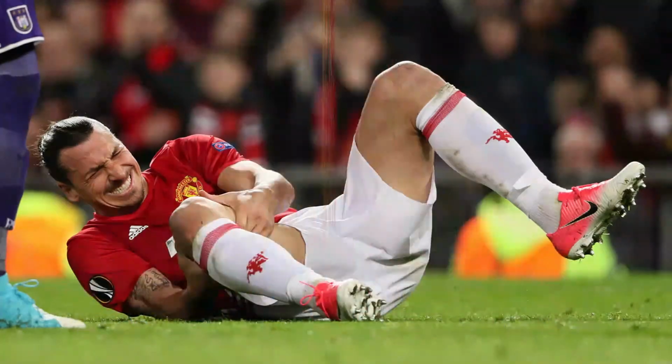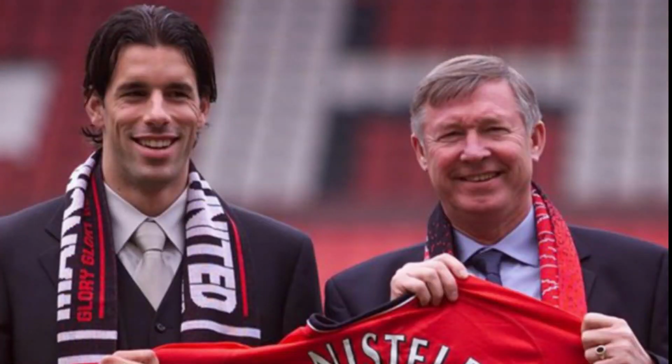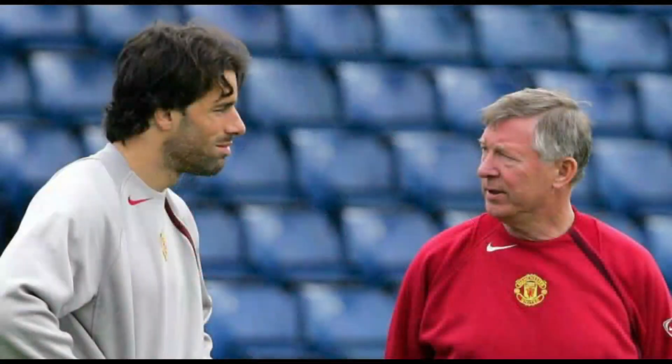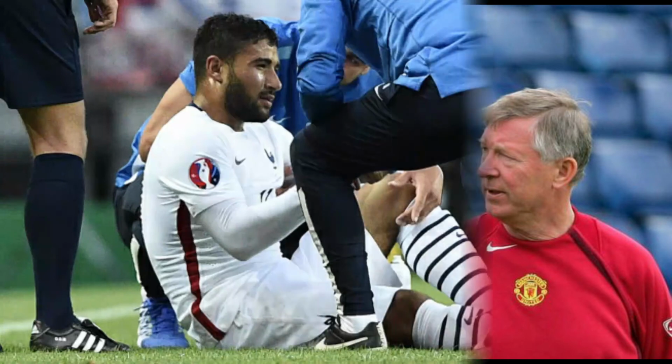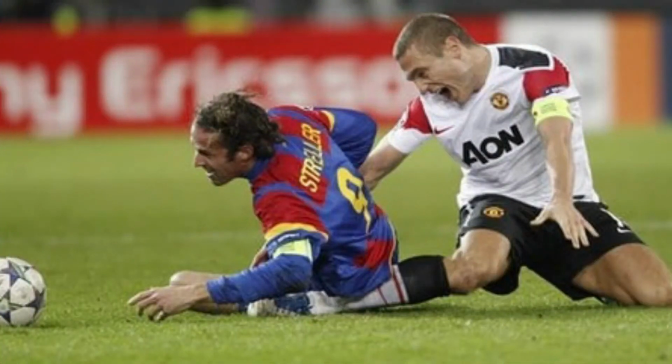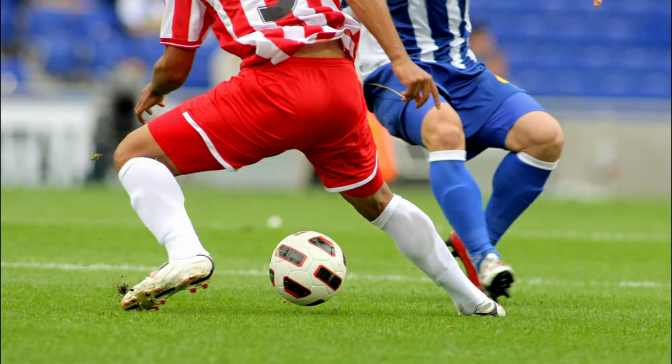Did you know that Van Nistelrooy, the Manchester United legend, tore his ACL before he was transferred to Manchester United? Still, Alex Ferguson, the legendary manager, believed in him, and he reciprocated by becoming a United legend. Now, why does an ACL tear occur? Most commonly it is due to trauma. A contact injury or a non-contact injury can cause ACL tears.